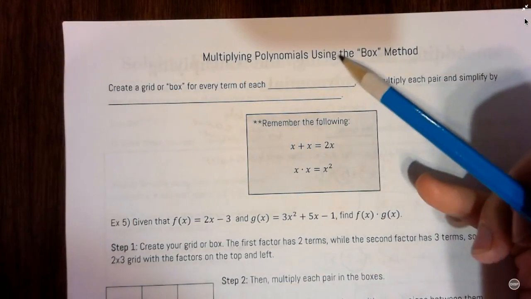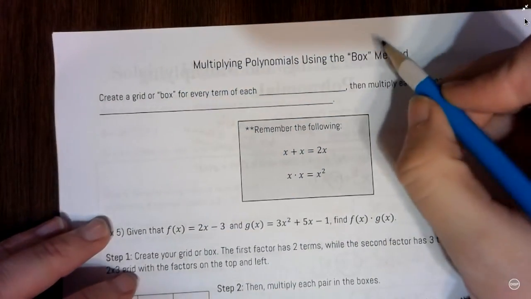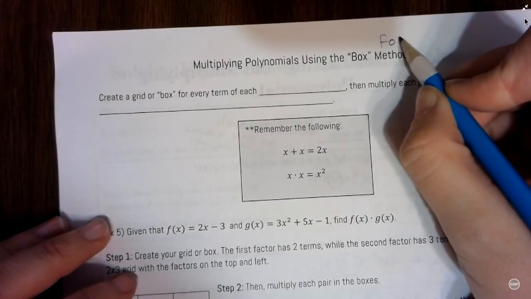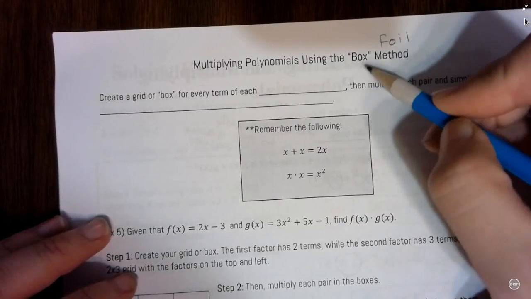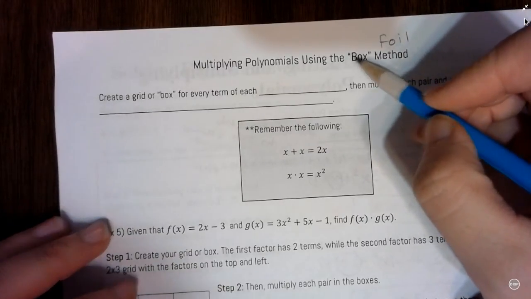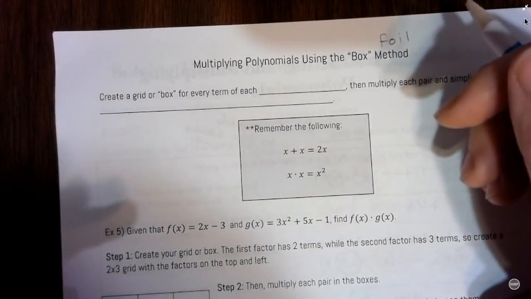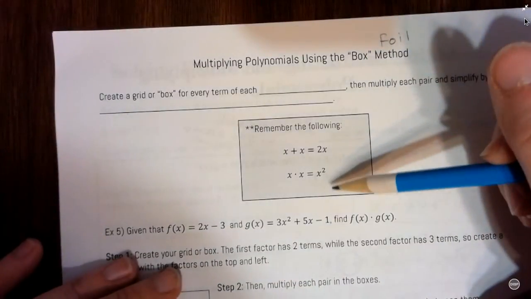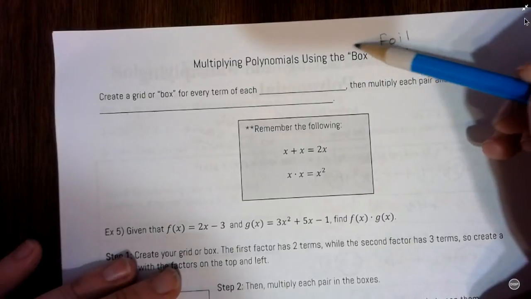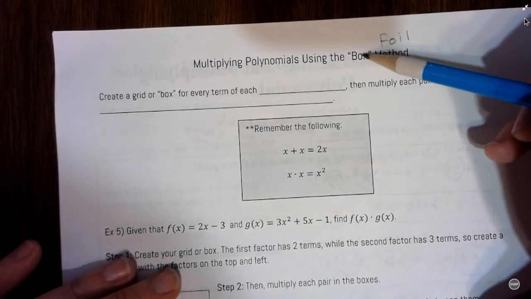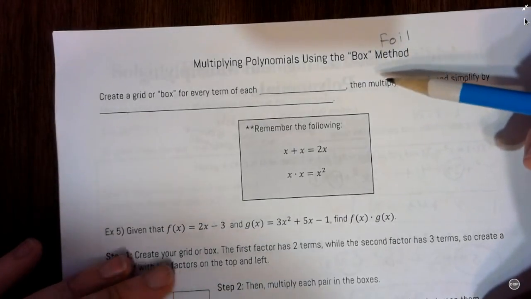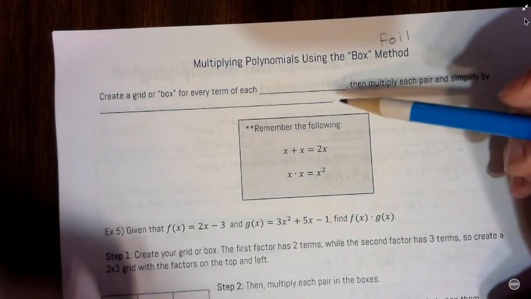So, multiplying polynomials using the box method. There is also the FOIL method, and there is just using the distributive property, kind of using your algebraic properties to multiply. But this is the one that's kind of most popular these days, and you may have seen it before in Algebra 1. So, here we go.